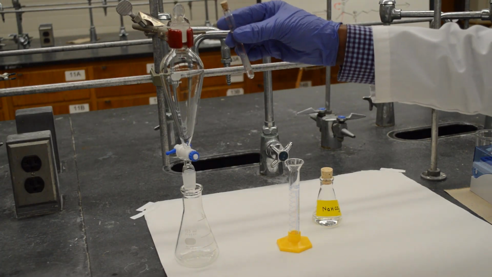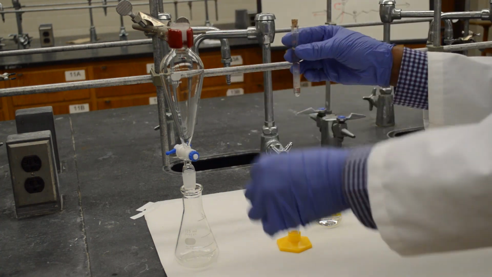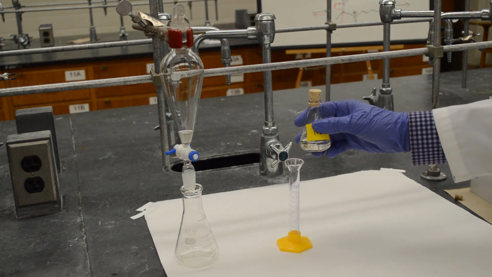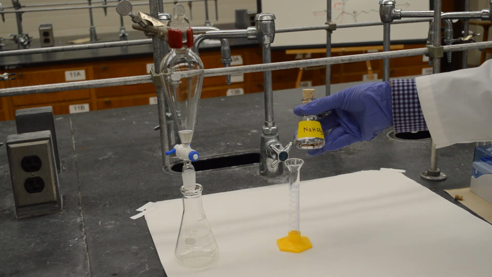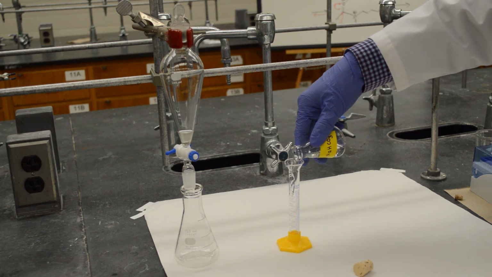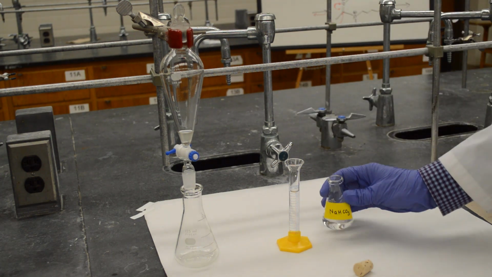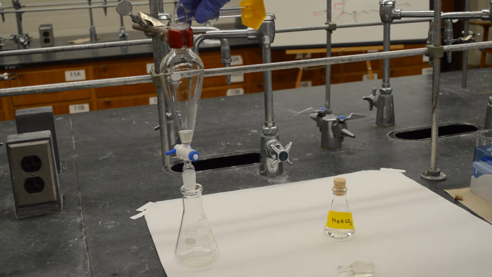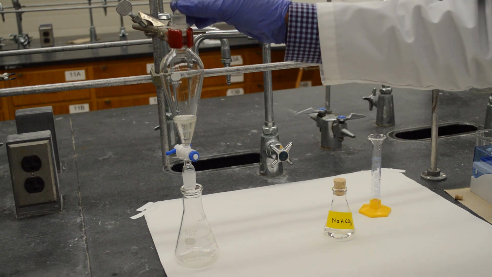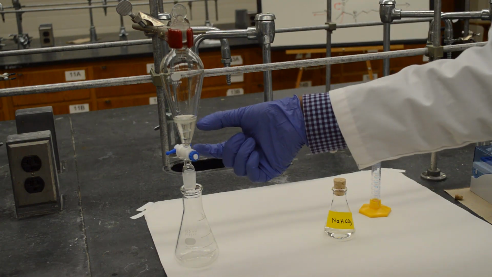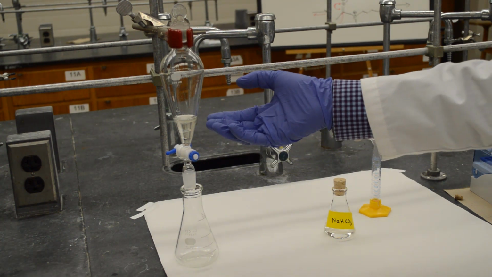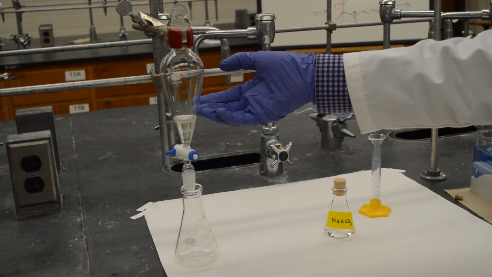Add your intermediate into the separating flask. Now add 10 ml of 5% sodium bicarbonate. Okay, that's 10 ml of sodium bicarbonate. Here's the aqueous phase, and the top one is the organic phase. I'm going to mix the two liquids so the base will remove the protons from your intermediate.